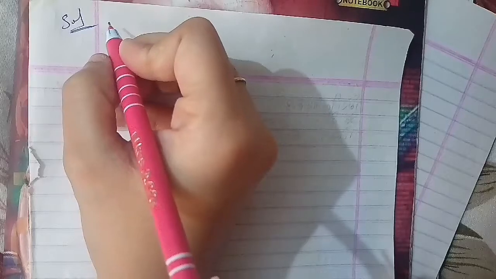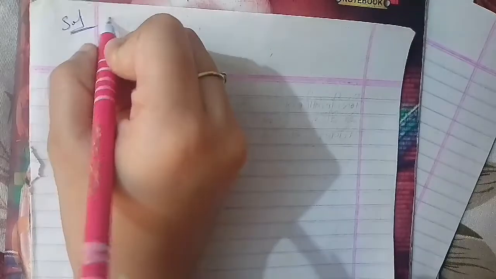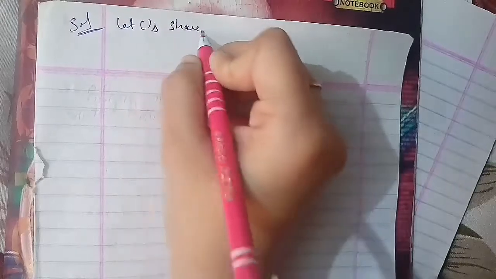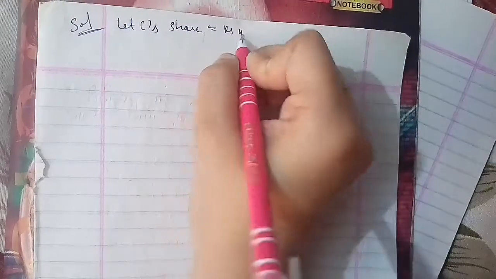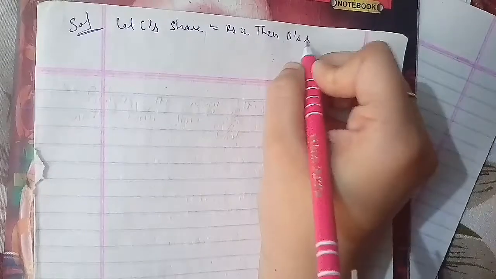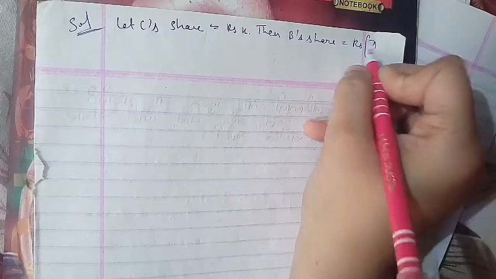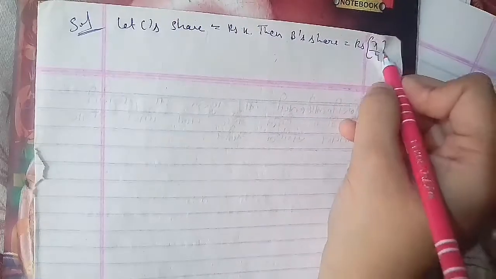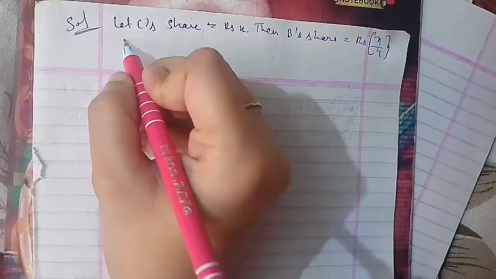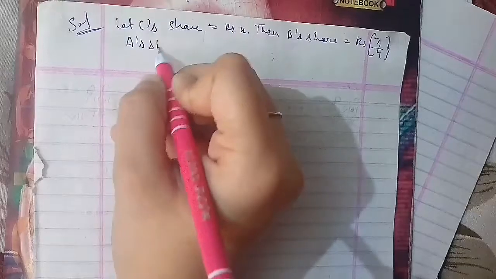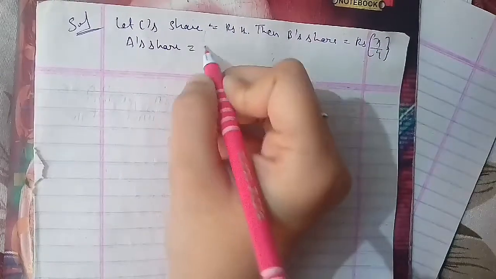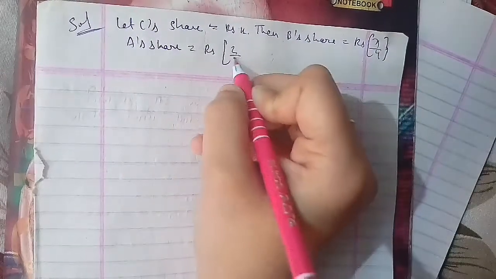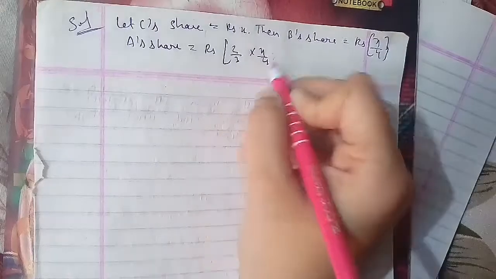218 solution we have. Let C's share equal rupees x, then B's share equals rupees x by 4, and A's share equals rupees 2 by 3 into x by 4.